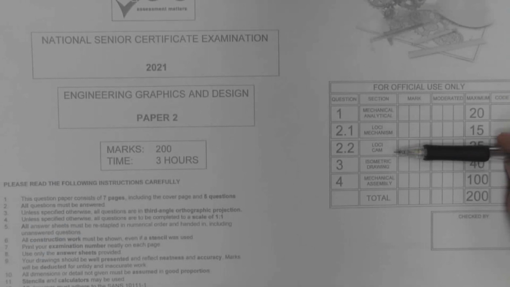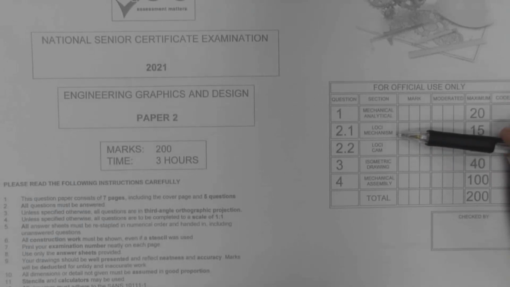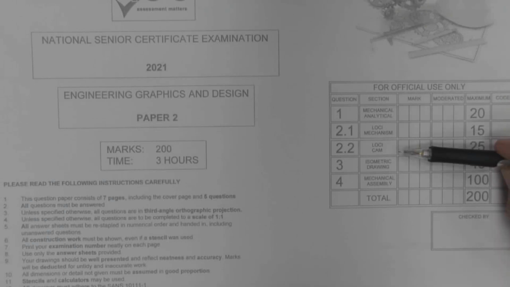Now 2021 is in the era of the new examiner who started in 2018, and in the previous 3 years he had only asked the CAM as the Loci topic. For 2021 he reverted to the old style and old format where a mechanism and a CAM were asked. So here we've got a CAM and the mark allocation is only 25 marks. So you want to try and complete that aspect in 25 minutes.